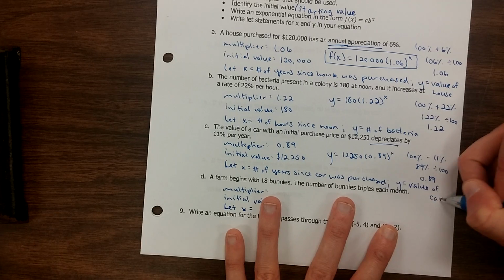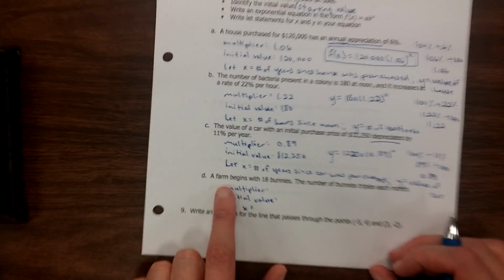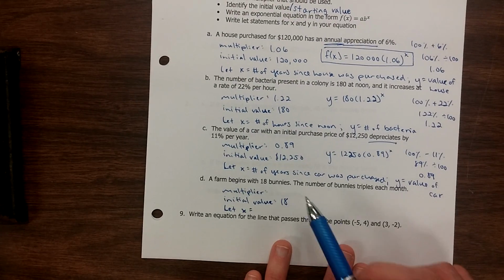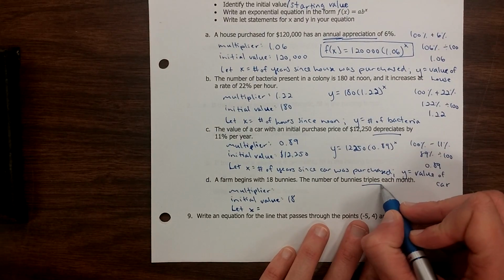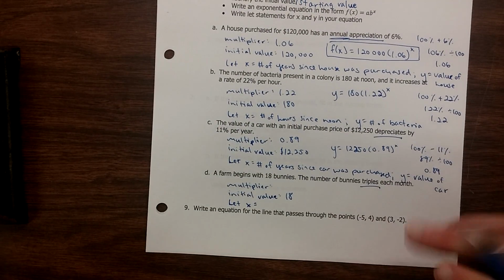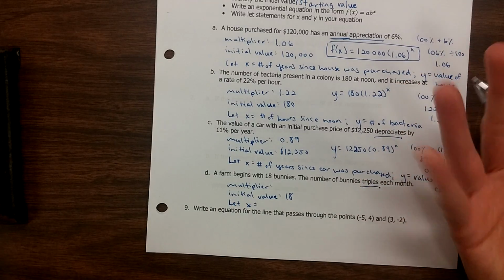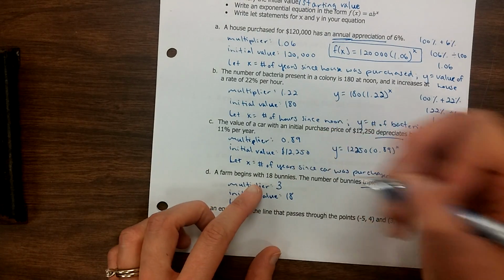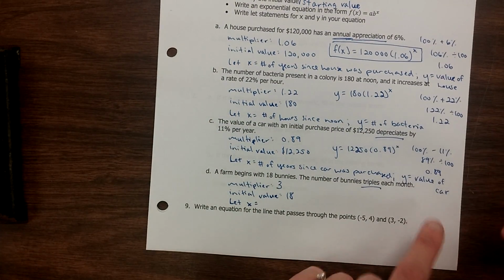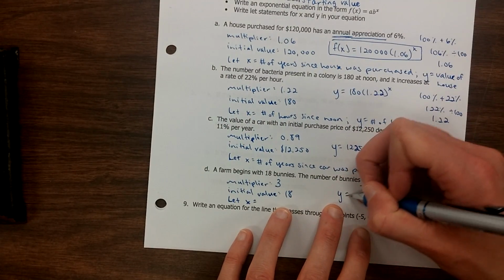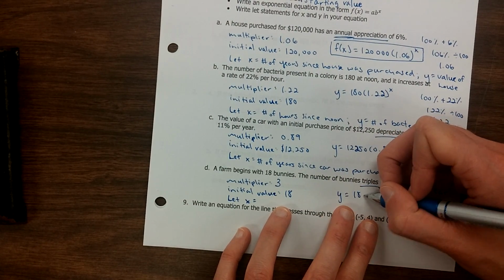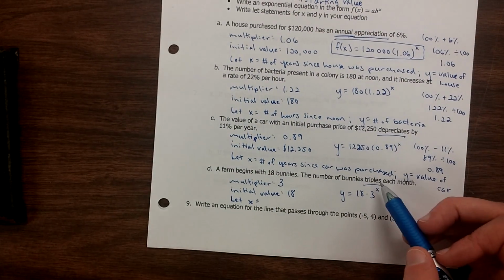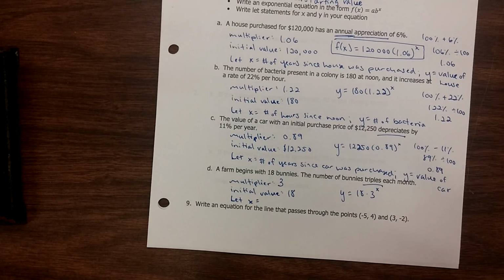And then finally, for part D, it says a farm begins with 18 bunnies. So initially, there are 18. That's our starting value. And then the number of bunnies triples each month. So this one is not a percentage. This is just saying it triples. Triples means multiplies by 3. So this one, the multiplier, we don't want to think too hard about it. It's just 3 because the number of bunnies is always being multiplied by 3 each month. So our equation is y equals 18, which was our starting value, times our multiplier of 3 to the x power. If it said doubles, we would have 2 be our multiplier, but tripling means multiplying by 3.